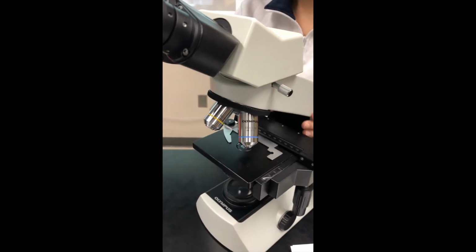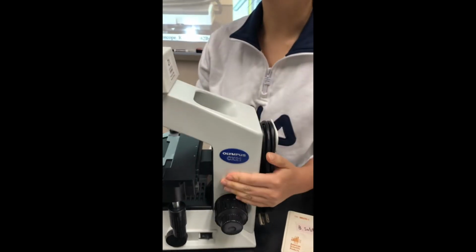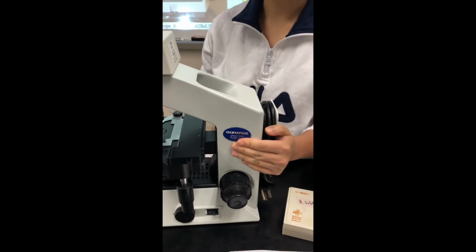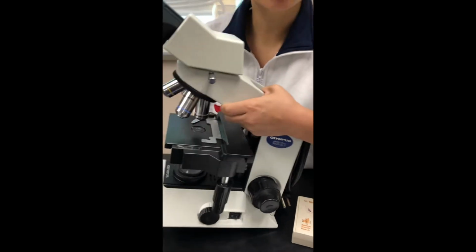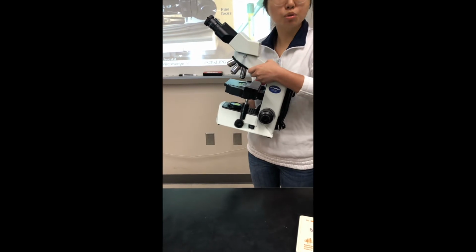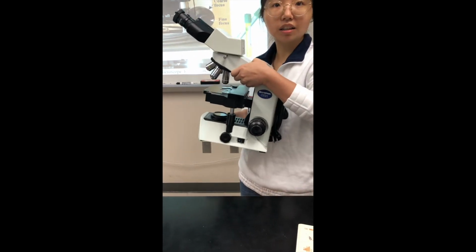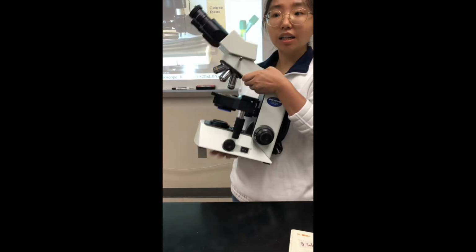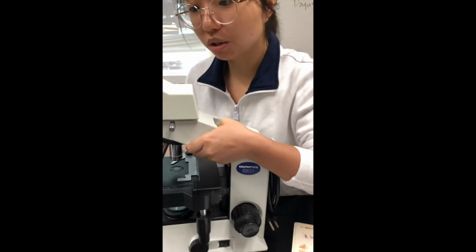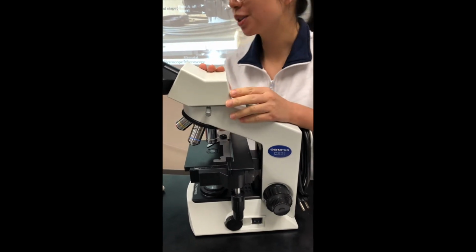Then let's have a look here. This is our arm. Talking about the arm of our microscope, I want to emphasize that every time you hold your microscope, you need to use your 2 hands. One hand you attach to the arm, another hand you support the base. So you use 2 hands to carry our expensive microscope.